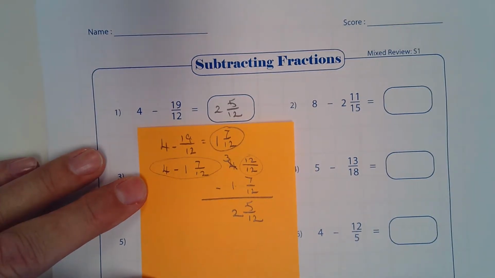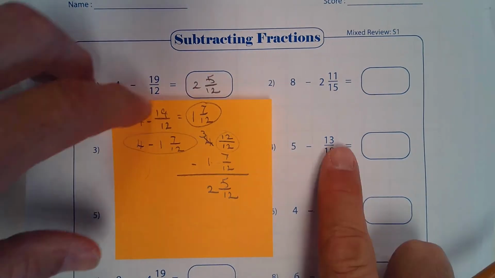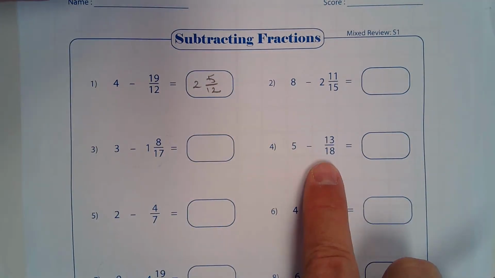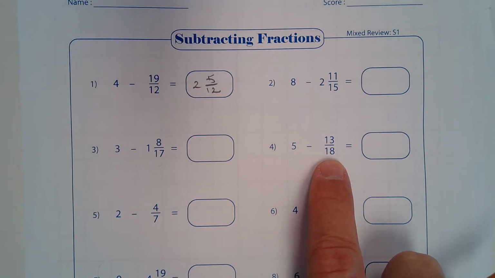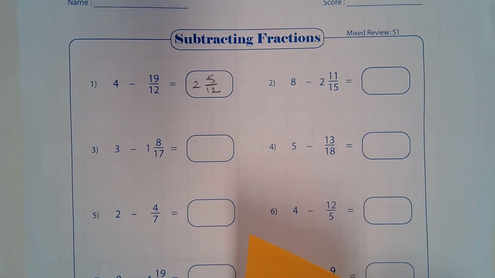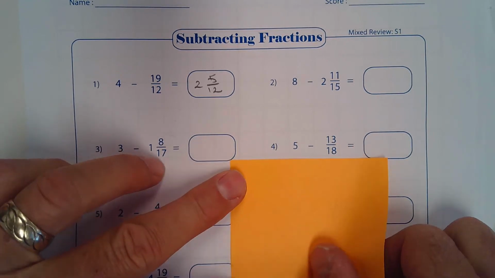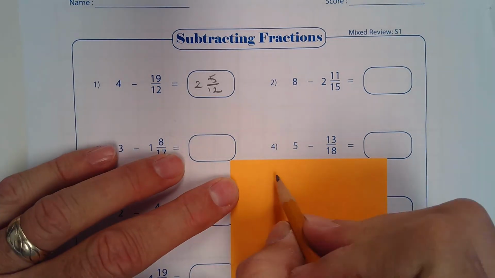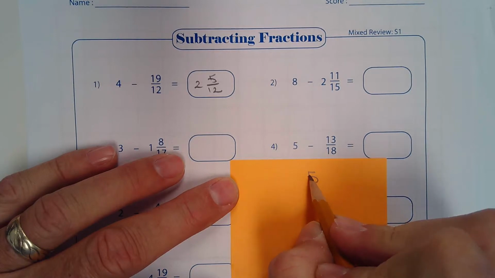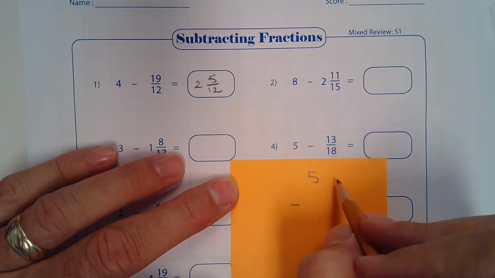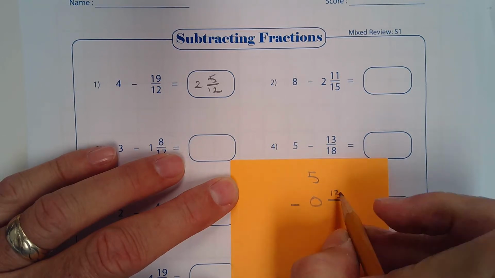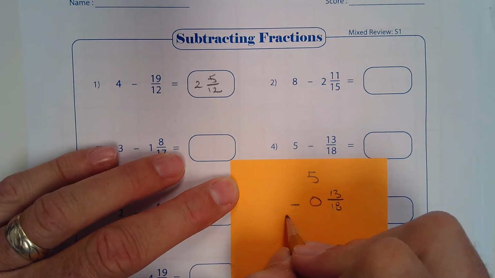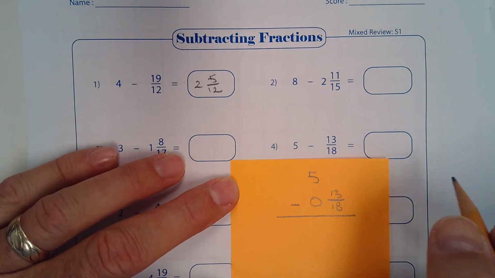All right. Looking at number 5 over here, that one's fine. I mean, in the sense that the numerator is smaller than the denominator, so all we're doing is just some simple subtraction here. Okay, so let's look at this here. So I could set it up. I'll set it up vertically, 5, and then we're subtracting 13. I'm going to put a 0 here. 13 over 18.